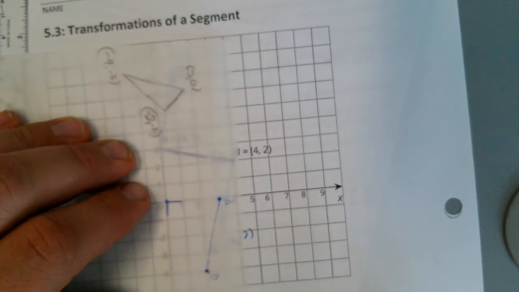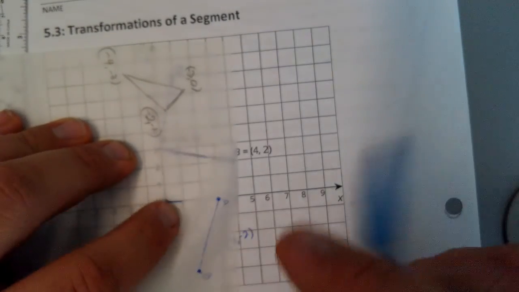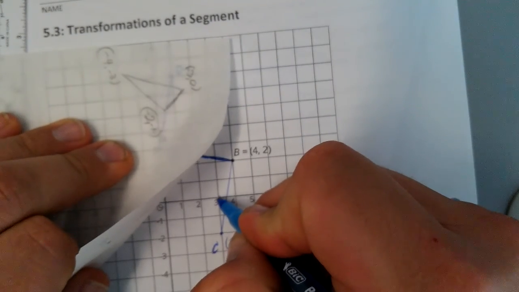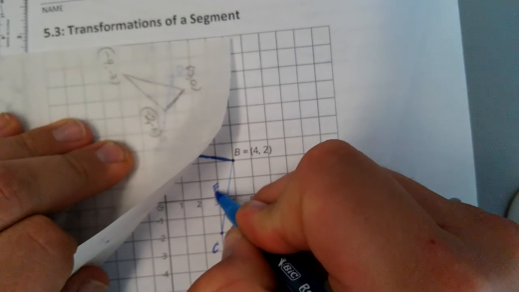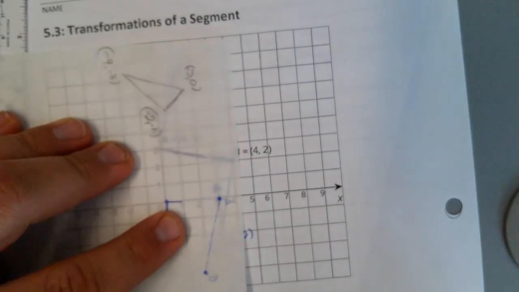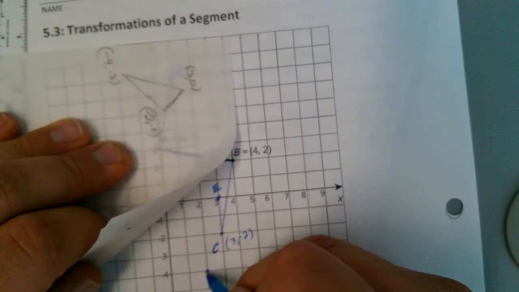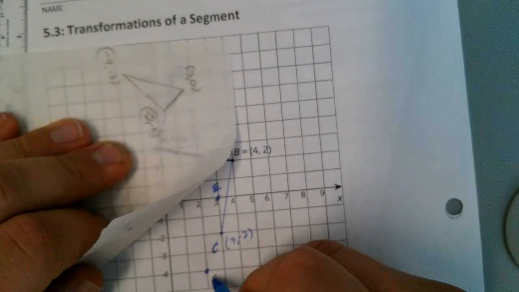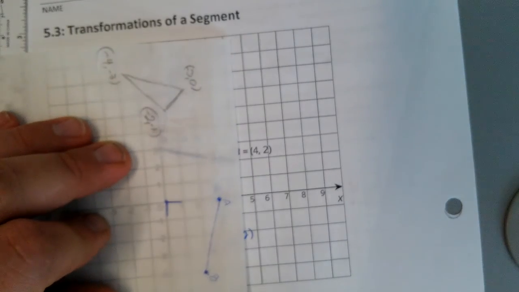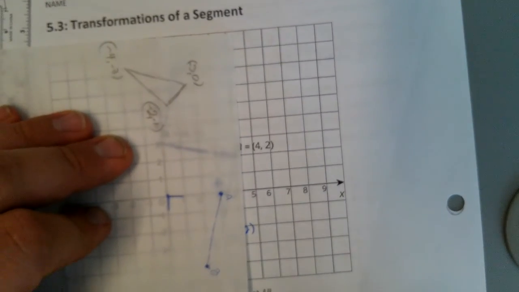So I'm going to go ahead. It says label the image of A as E. So we're going to take point A, and that one's going to be point E. And then it says label the image of B as F. Okay. What are the coordinates of E and F?